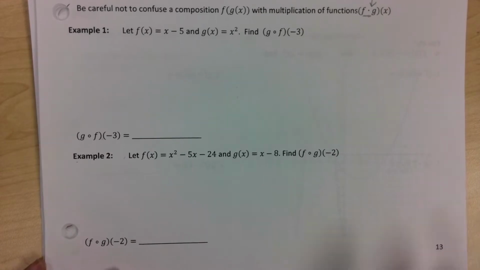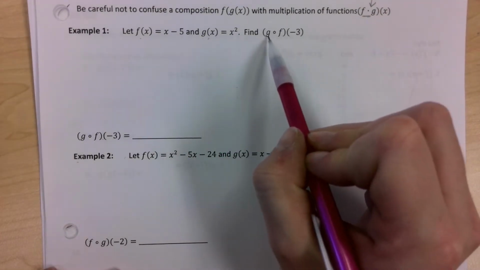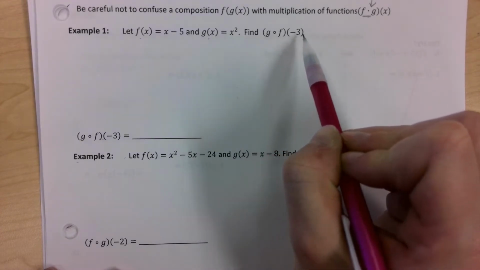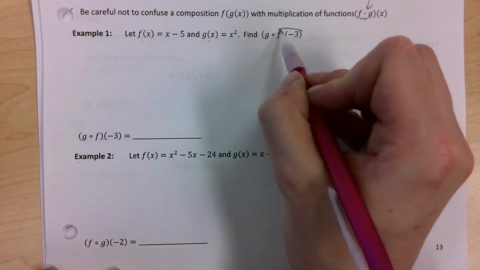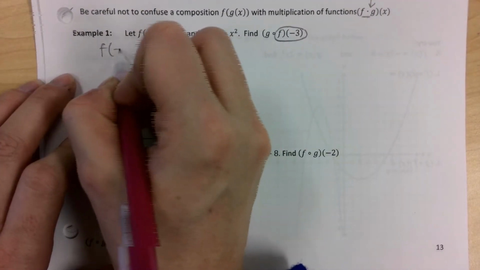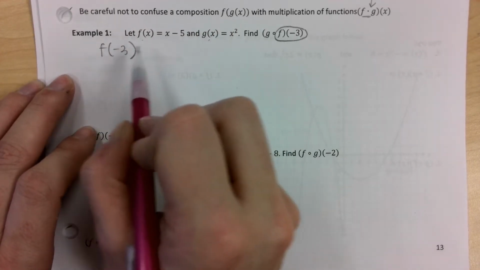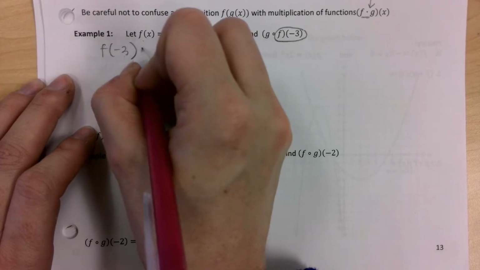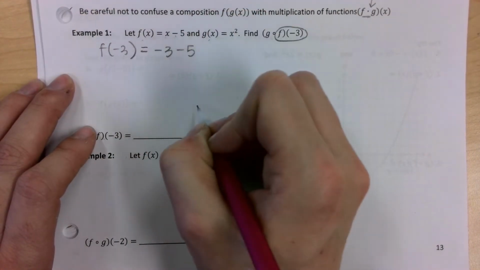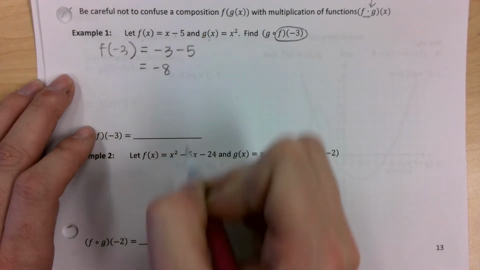Example 1 gives me a function for f and for g and asks me to find g of f of negative 3. So I'm going to start here with finding f of negative 3. F of negative 3 means that I'm plugging in negative 3 to all of the x's that I have in f. So instead of that x, I'll write negative 3, then I have a minus 5. Negative 3 minus 5 gives me negative 8.